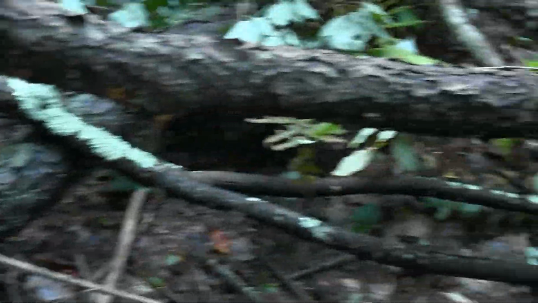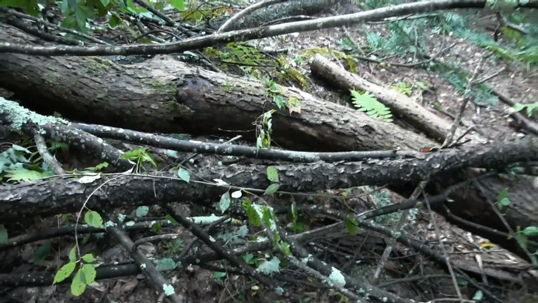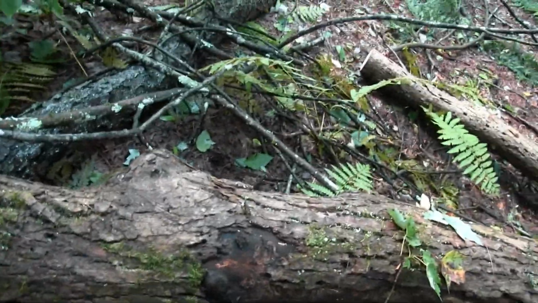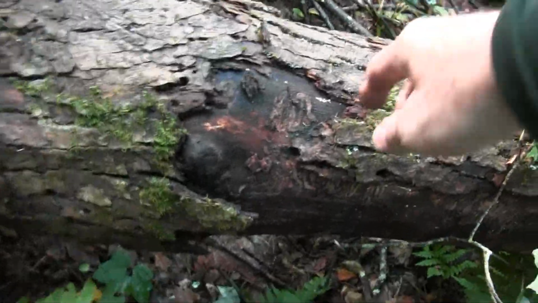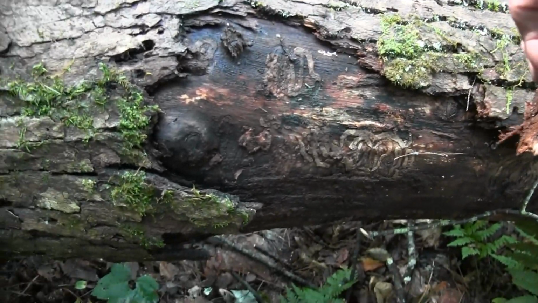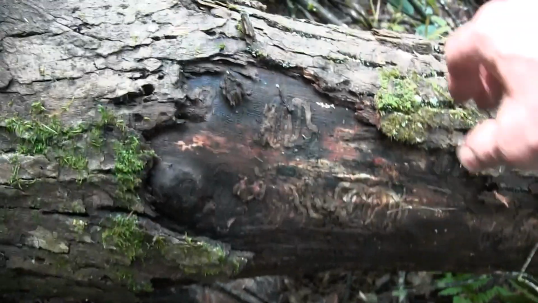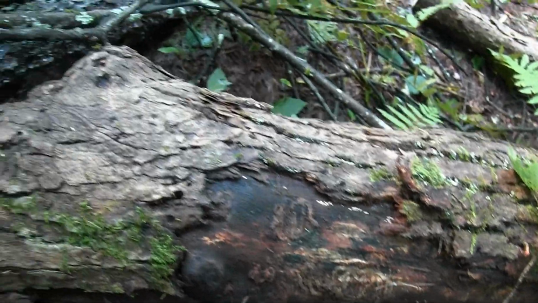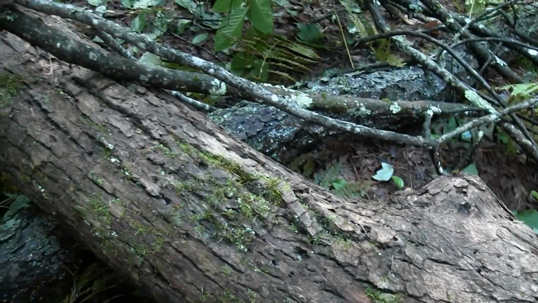And then over here, we look where the bark is looser. You can actually see where the borers were crawling around under the bark, doing their damage. Right there. And of course all the holes.